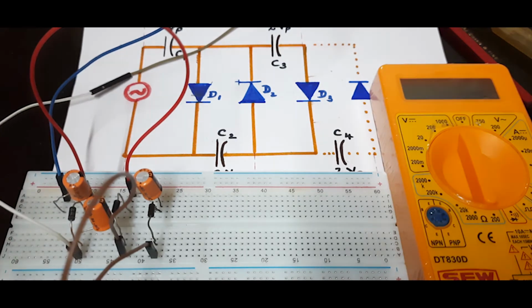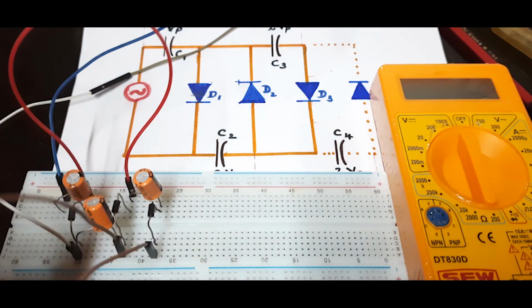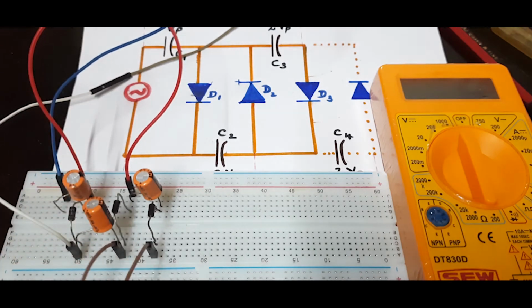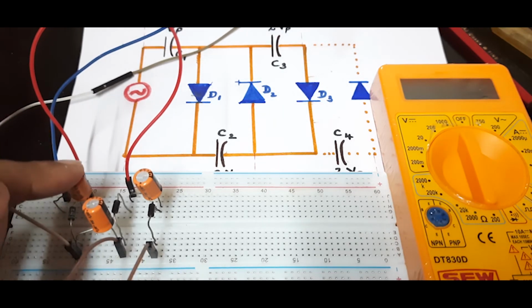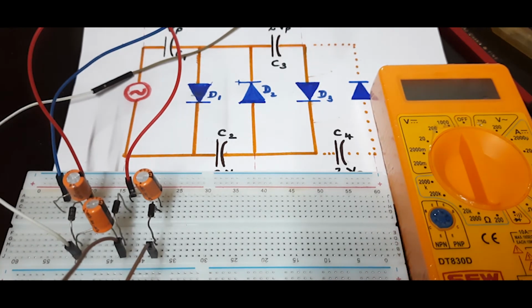I'm switching on the input power supply to the transformer. Instead of this transformer, you can have a direct DC supply from your signal generator. Just because I don't have it with me, I'm opting for this transformer. Now we'll measure the voltages at various points.